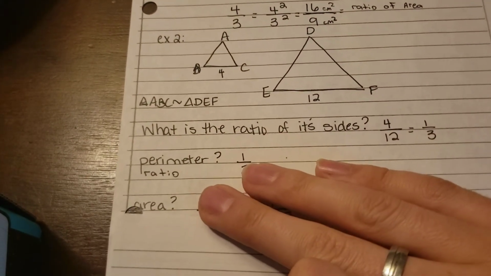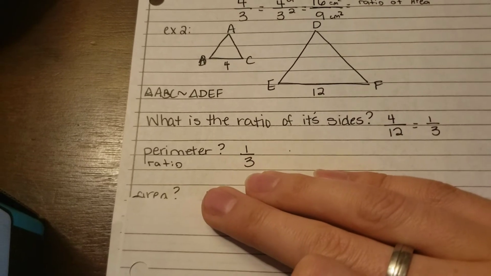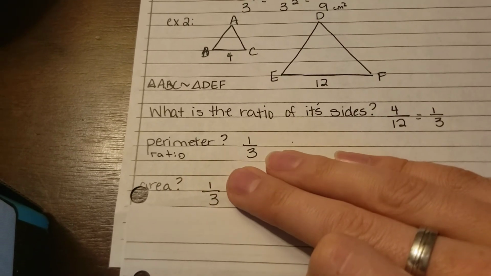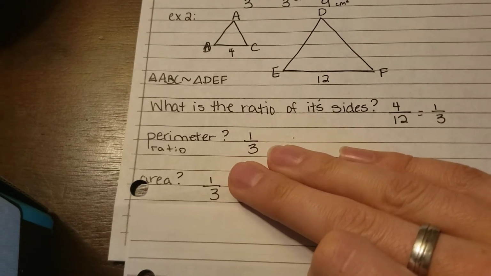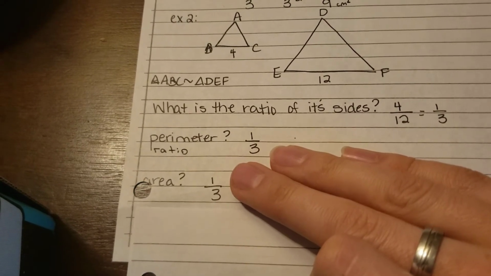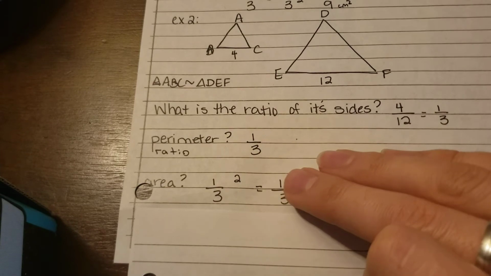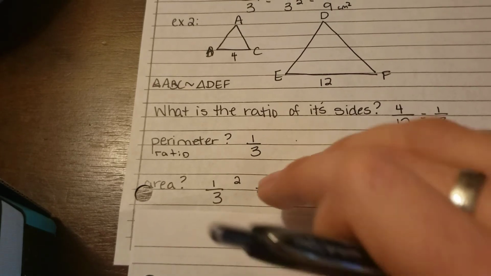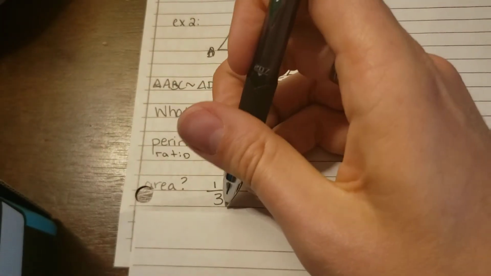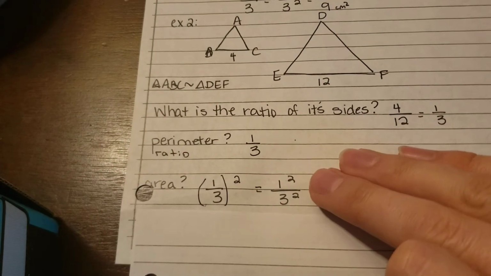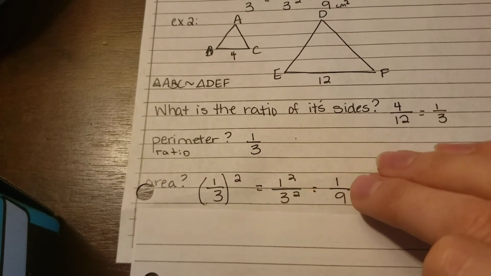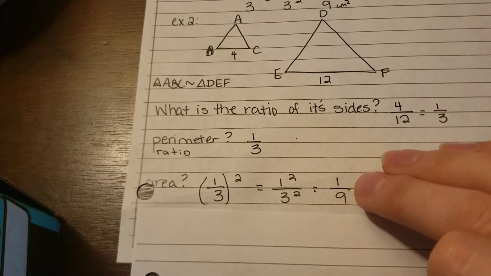But what about the area ratio? Well, we take the ratio of the sides, which is 1/3, and we square it. Because it's squared, I need to apply that exponent to the top and bottom. 1 squared is 1, 3 squared is 9.